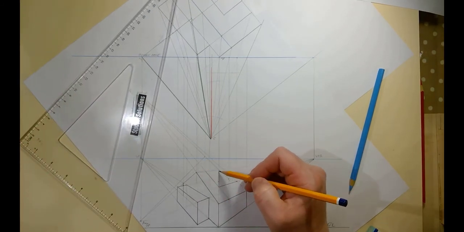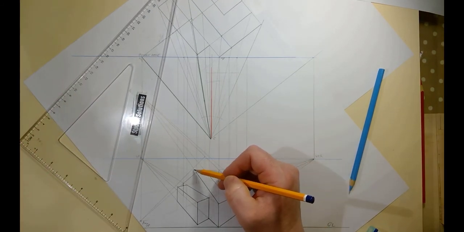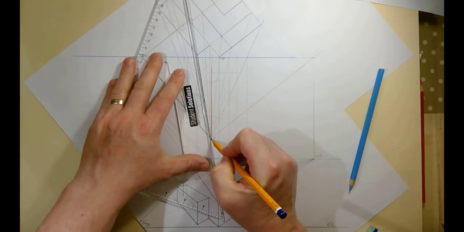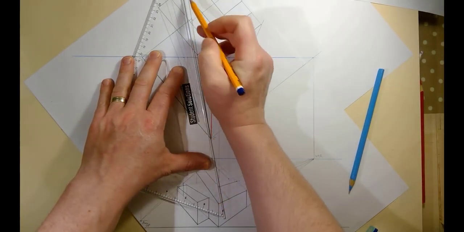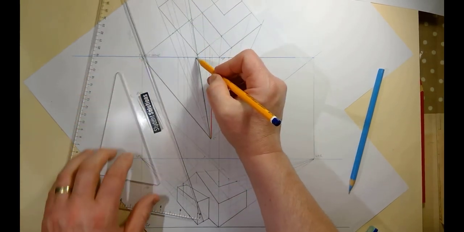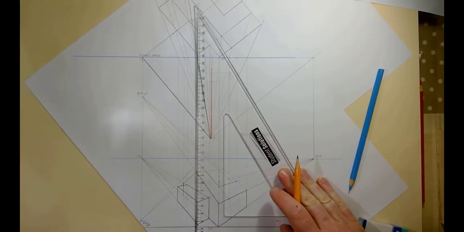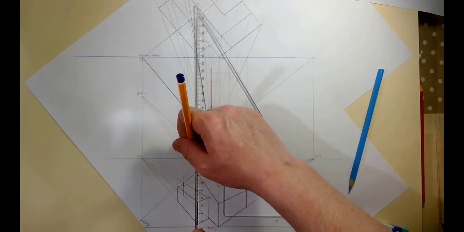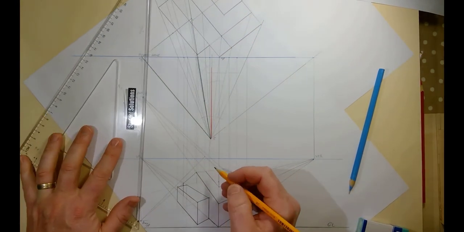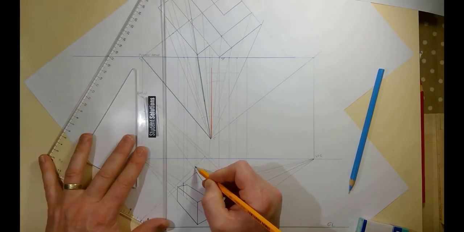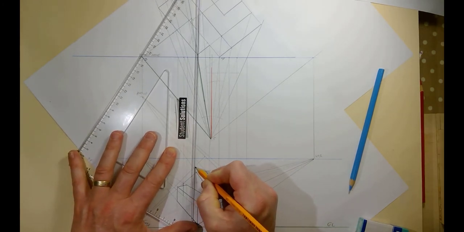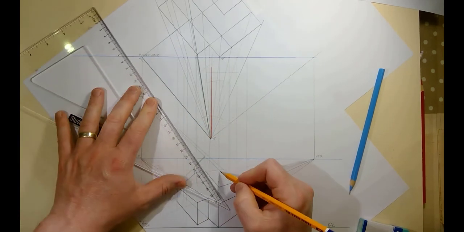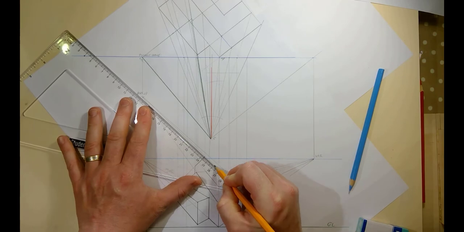Okay, so this edge is here, and I'm going to have another one there at the other side as well. So the spectator looks at it, where it cuts through the picture plane, drop it down, and that'll locate that point for me. So that'll locate that edge there, and I can finish off that there.